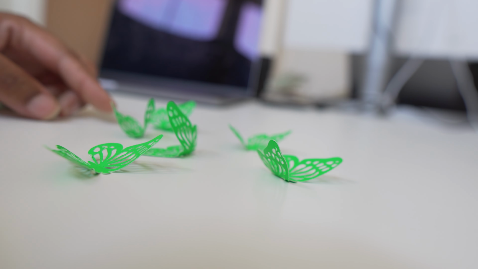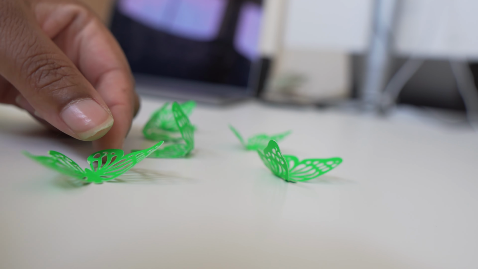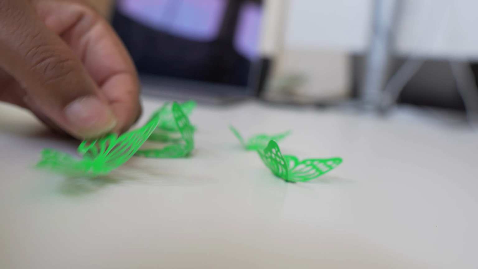Yeah, look at all those flying butterflies. Look at that. And now they're ready to be placed on your cakes.